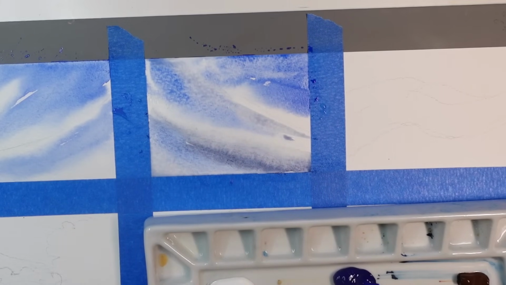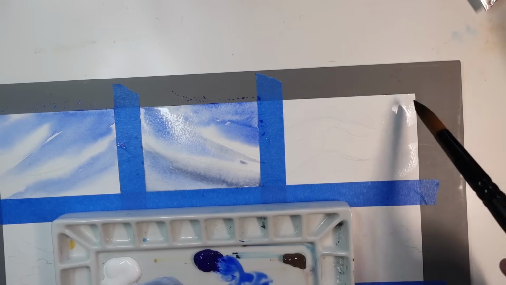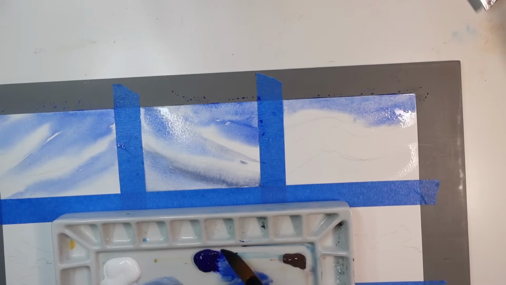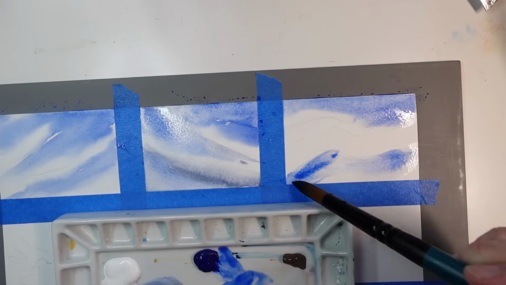You move on. So I'm going to just use this very diluted blue, same as I did before. Brush that on, and down here as well.